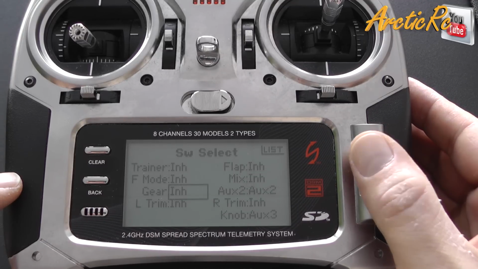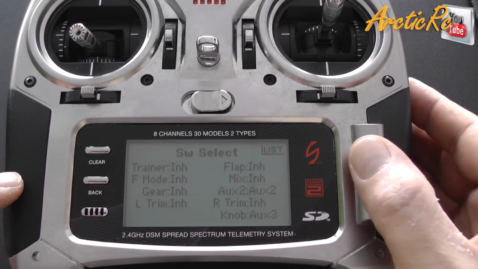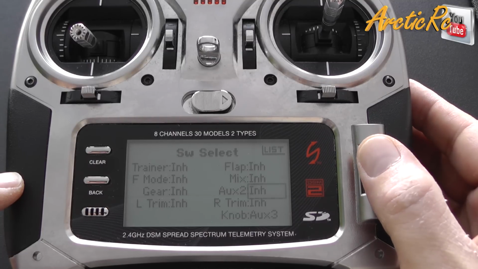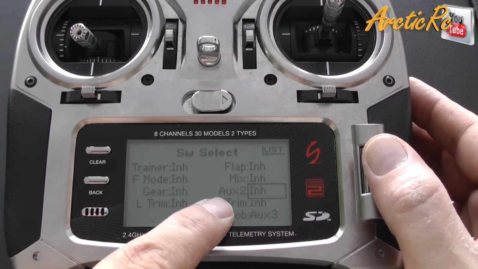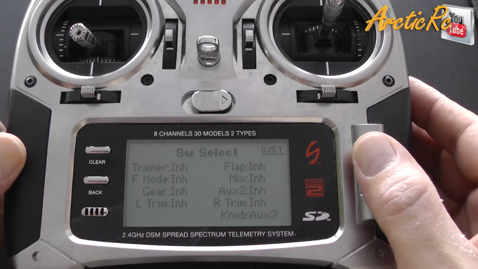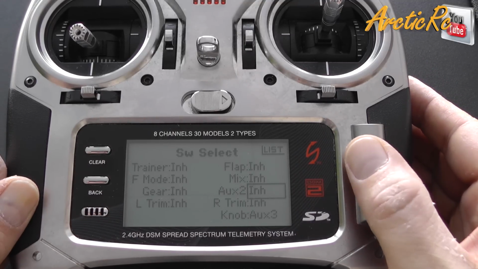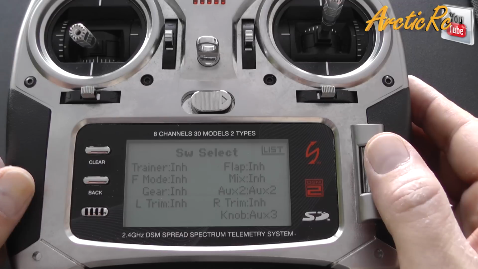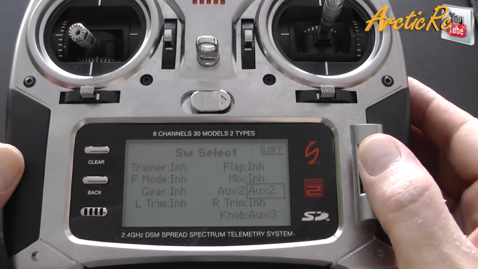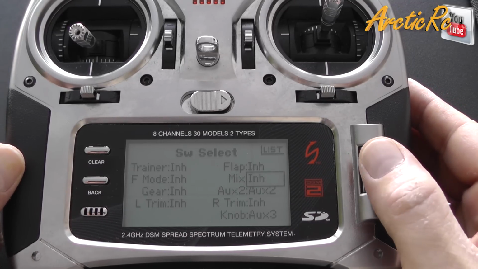And the aux2 channel, the aux2 flip I don't want to use, so I can set it as inhibit.